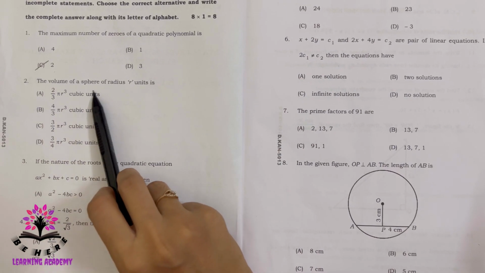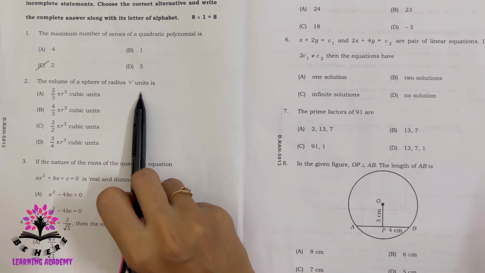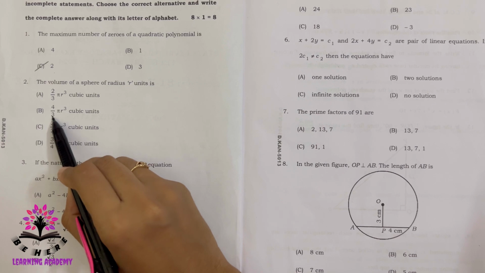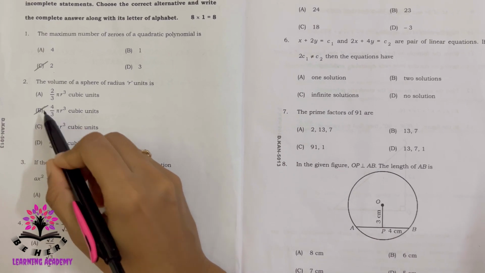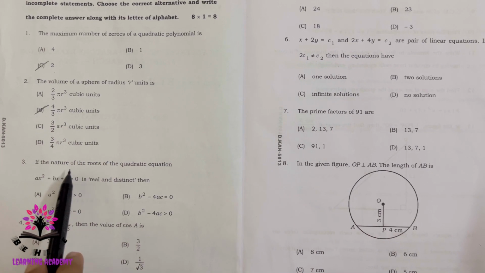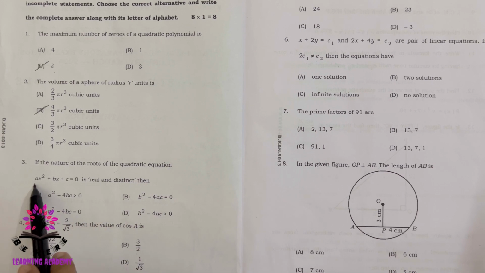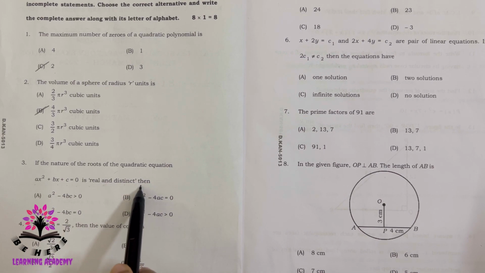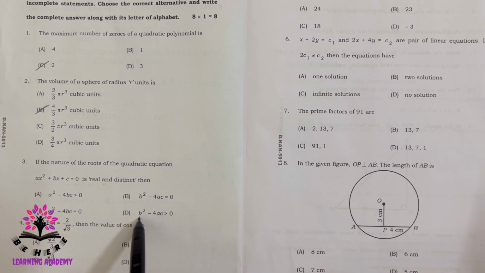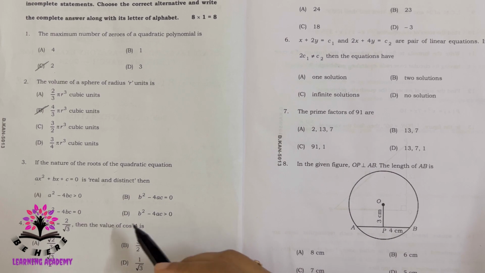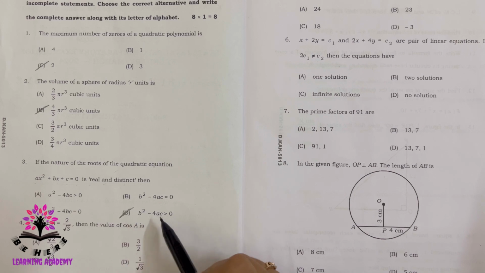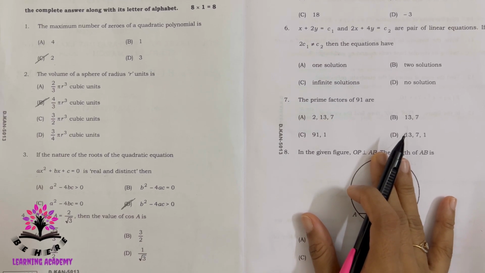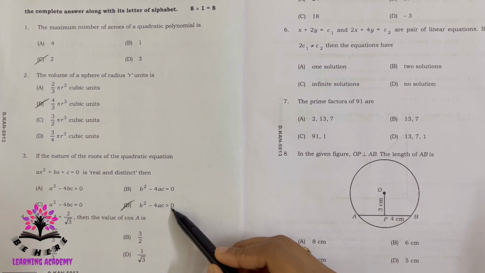The volume of a sphere of radius r units is, the volume of the sphere formula is given by 4 by 3 pi r cube. Option B. If the nature of the roots of a quadratic equation ax square plus bx plus c is equal to 0 is real and distinct, then b square minus 4ac will be greater than 0. The discriminant will be greater than 0.